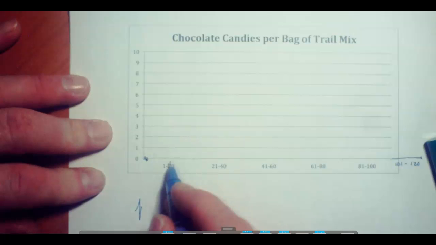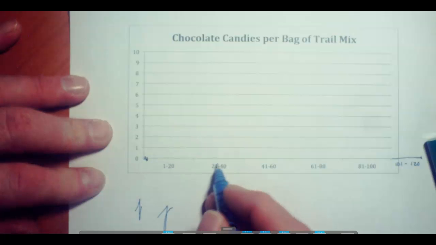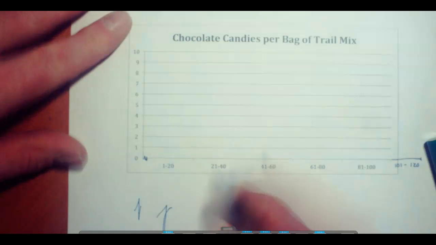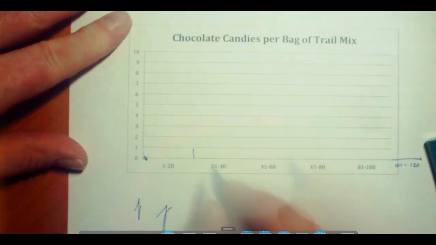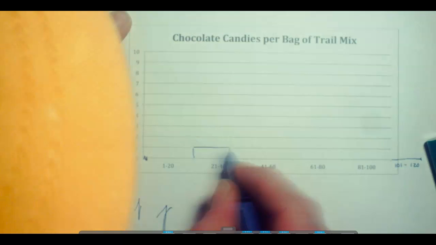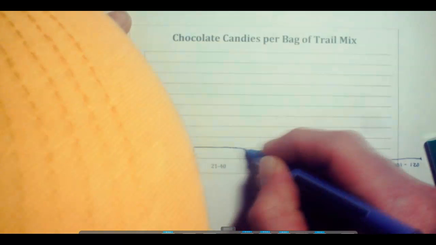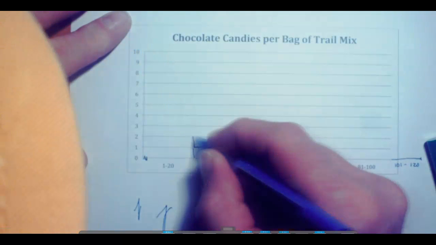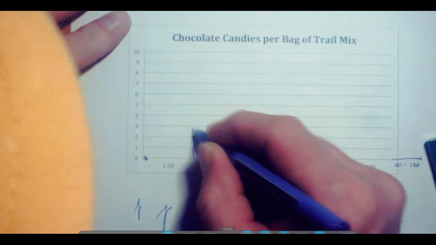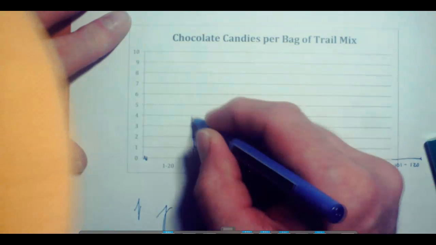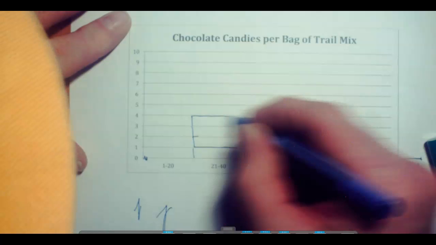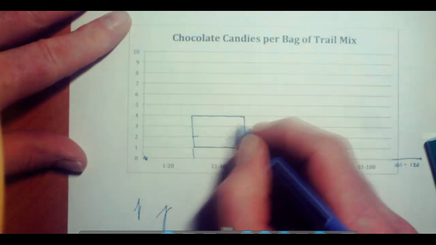So there was nothing in that 1 to 20 range, but in this 21 through 40 range, they kind of gave us some blocks here to use if you look carefully. So we had 1, 2, 3, and 4 scores. So color that in.